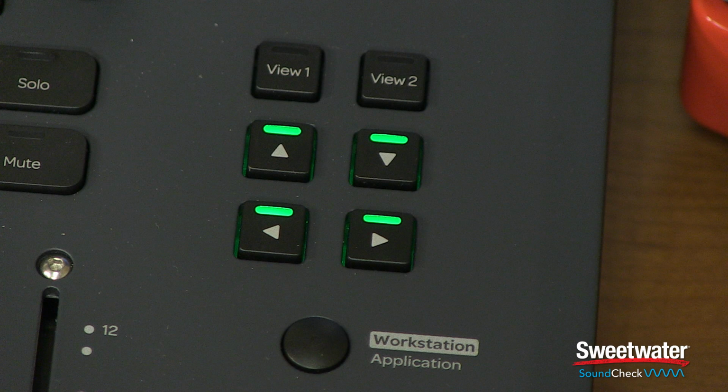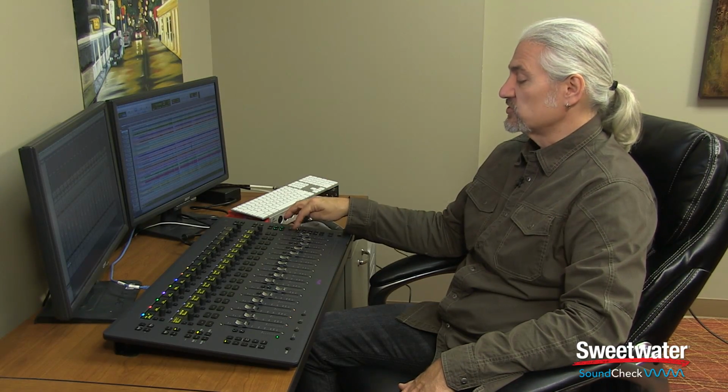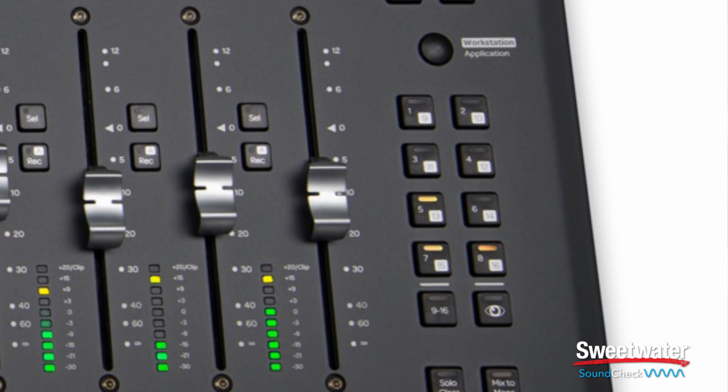The next bank of switches allows us to navigate within the software. The two view buttons allow us to move between memory location 1 and 2 in Pro Tools, for example. The workstation application switch lets us switch between different software workstations running on the same computer, and it also allows us on boot up to decide whether we're going to be working in a studio configuration or a live configuration with the S3.